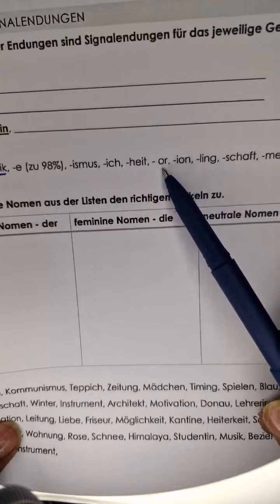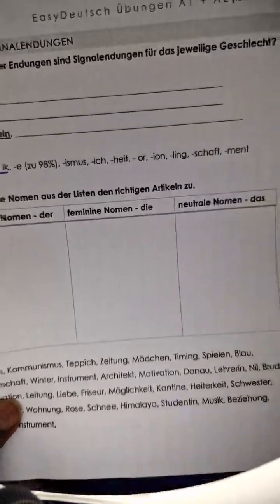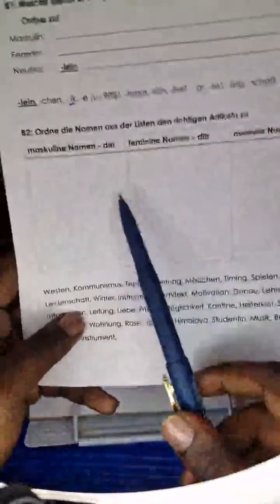Is this 'or' masculine or neuter? Somebody confirm and then share with us in the comment section. All right then, so check on that.